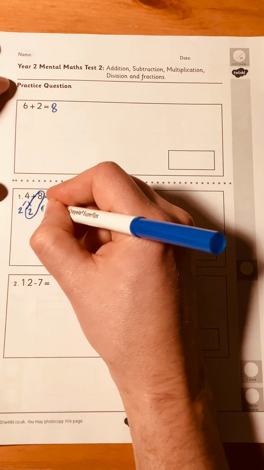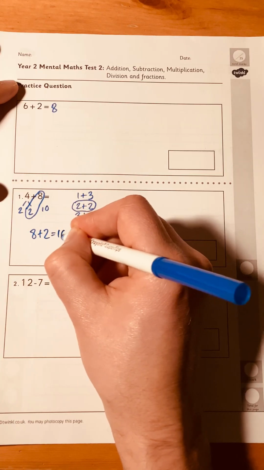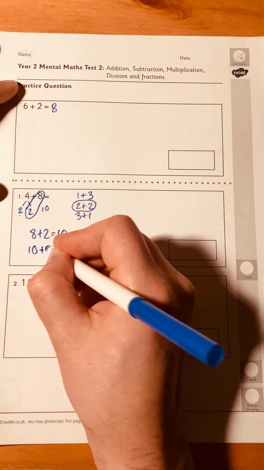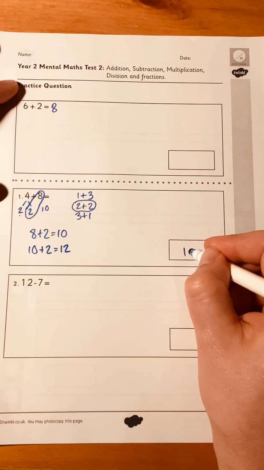8 add 2 is 10. I know 8 add 2 is 10, and I know that 10 add the other 2 is 12. So 4 add 8 is 12.